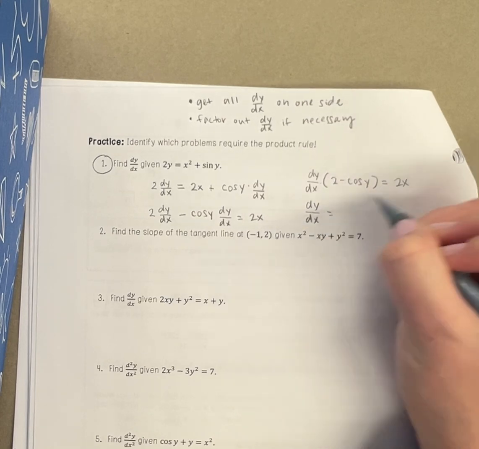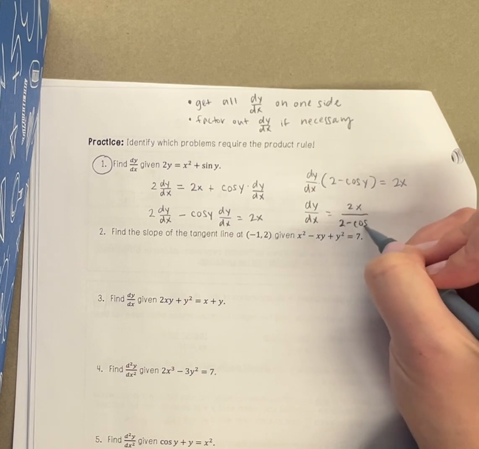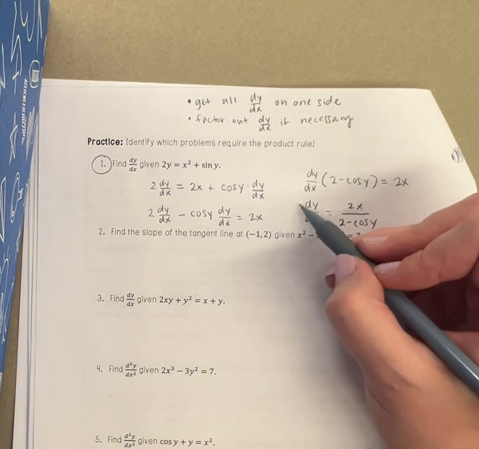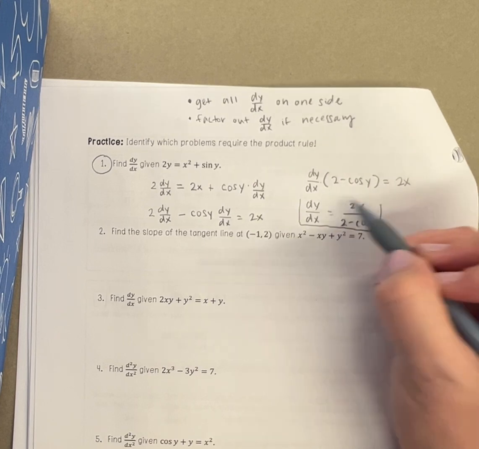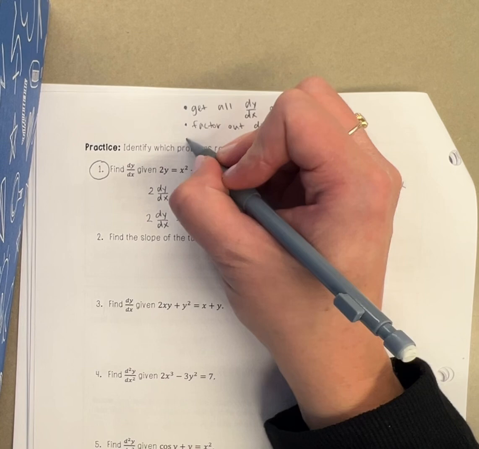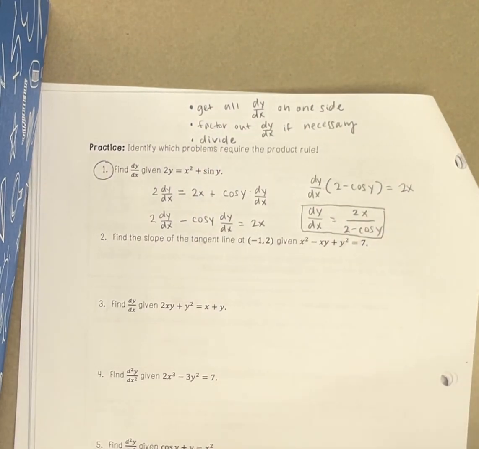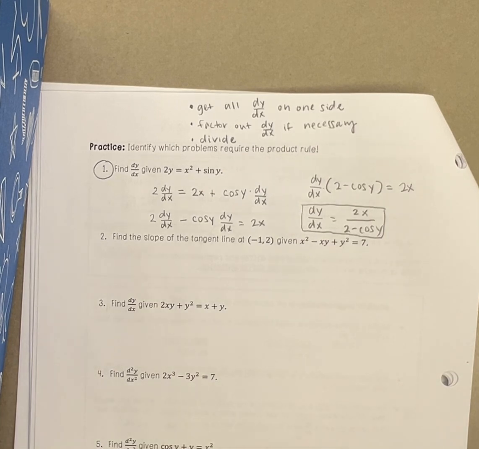So dy/dx equals 2x over 2 minus cosine y. So our last step is going to be just divide by whatever's next to the dy/dx.